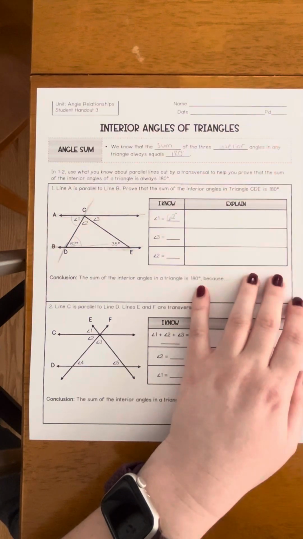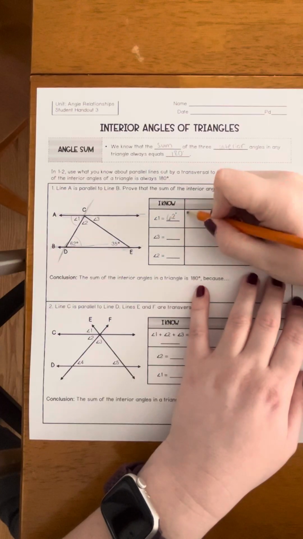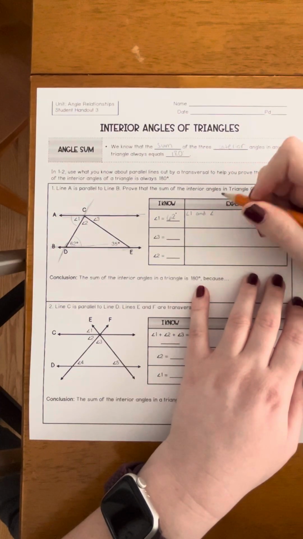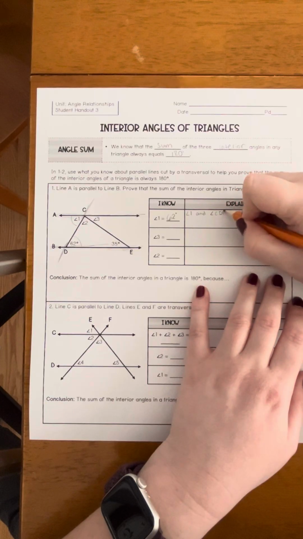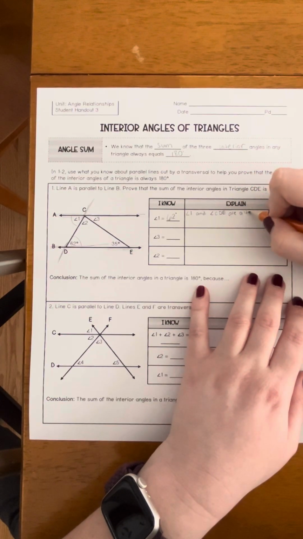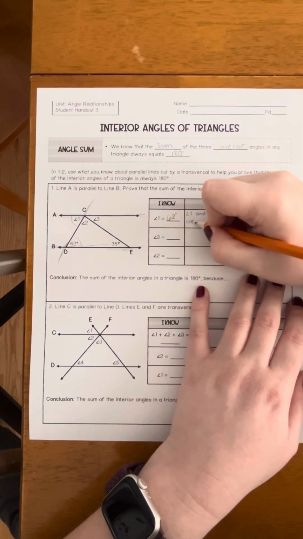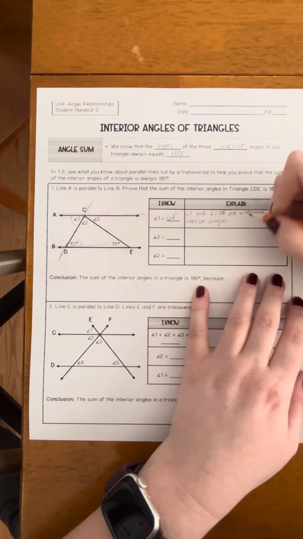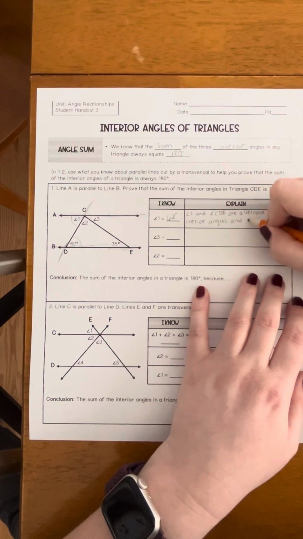So we're going to go ahead and say 62 degrees because angle 1 and angle CDE are alternate interior angles and congruent.